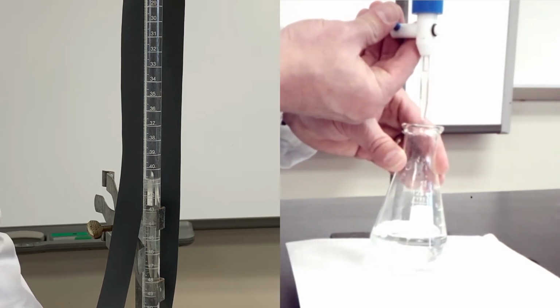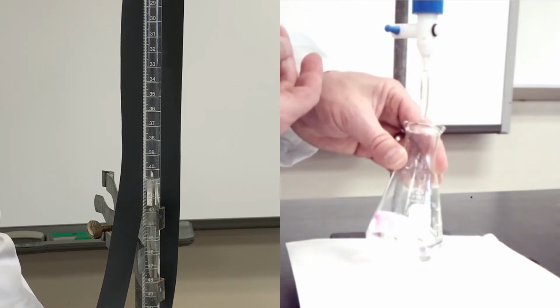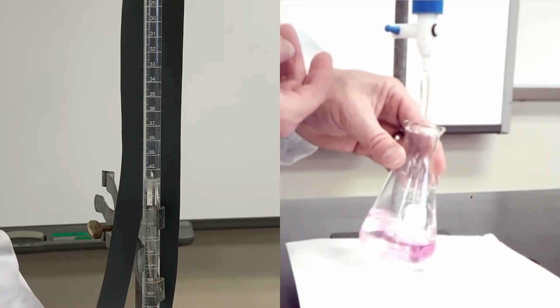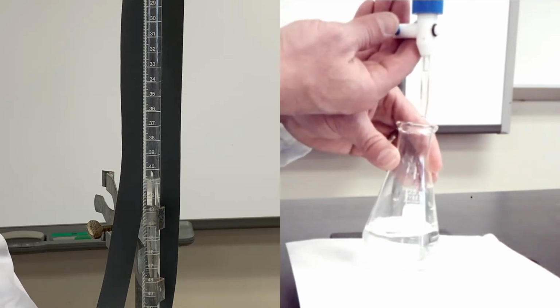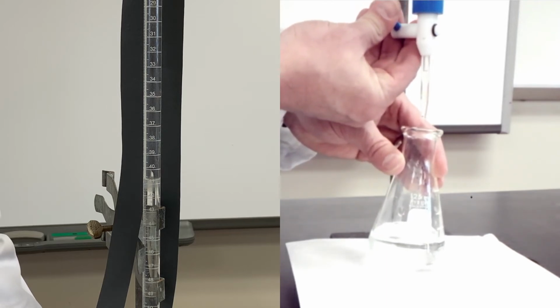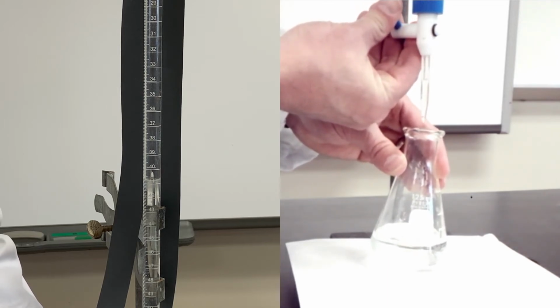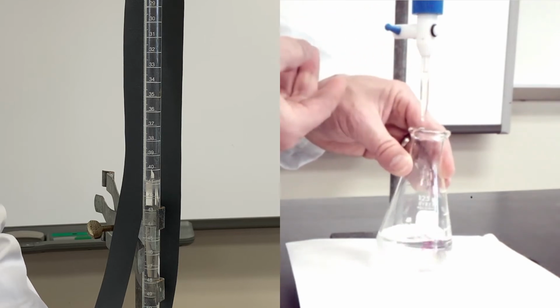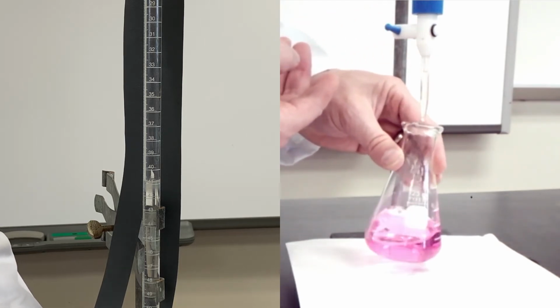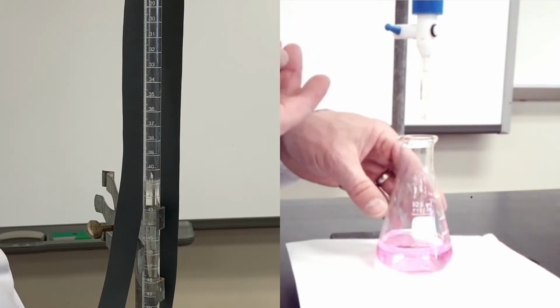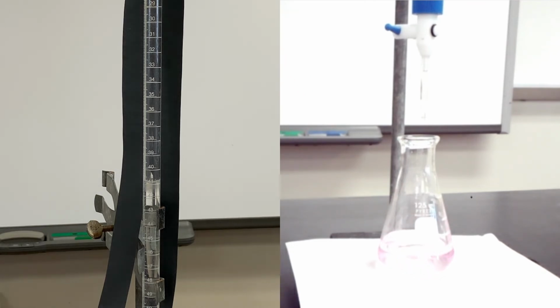Close. 1 more drop. Two drops. And we've got our color change. We've reached our endpoint, okay?